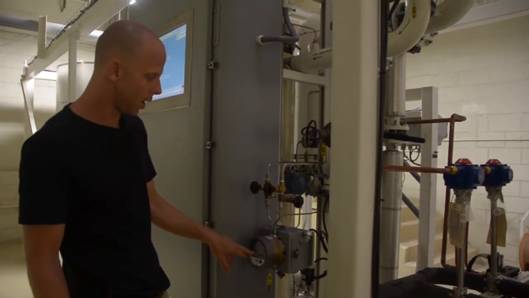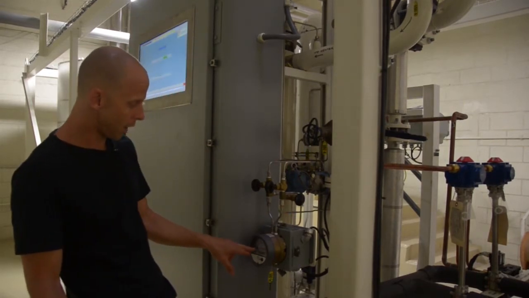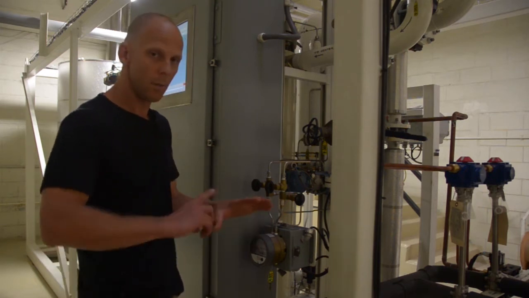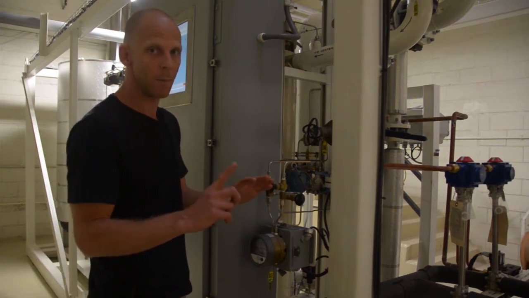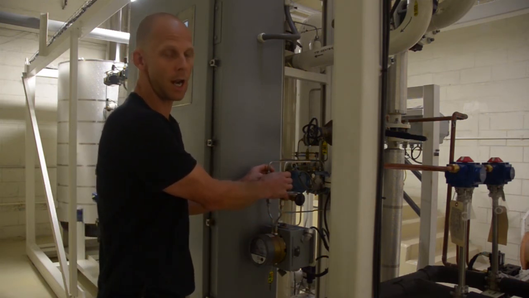So it has a set point. The orange needle in the valve shows that that's the set point. The black needle is the actual process value. The black process needle will need to be above the orange needle in order for the switch to activate and allow the heater to turn on.